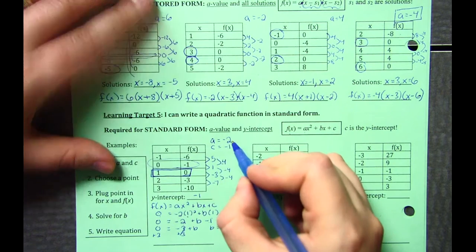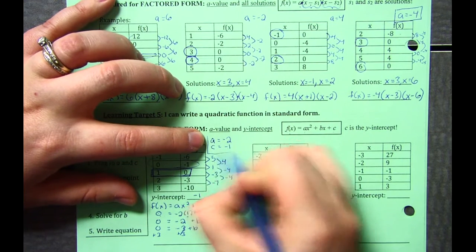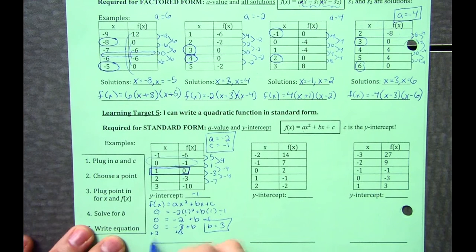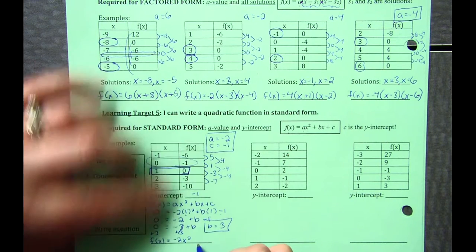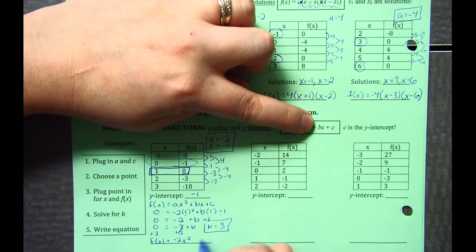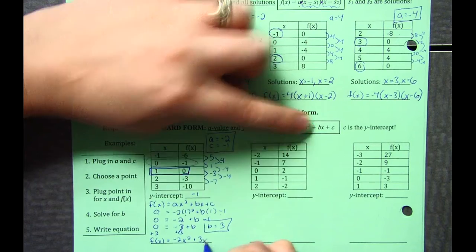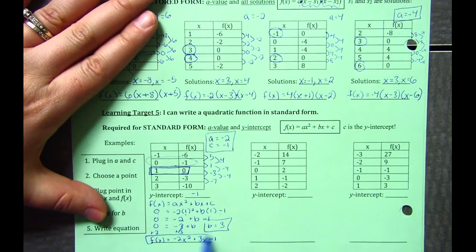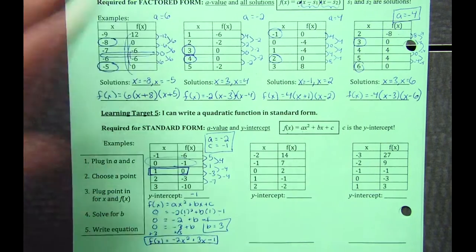So if I have my a value, my c value, and my b value, I can write my equation. So my equation is f of x equals negative 2x squared, that's my a, plus my b is 3, so plus 3x, and then c is negative 1. So that is my equation.